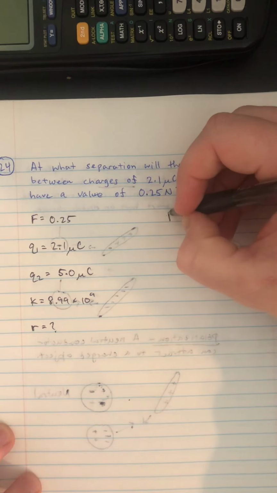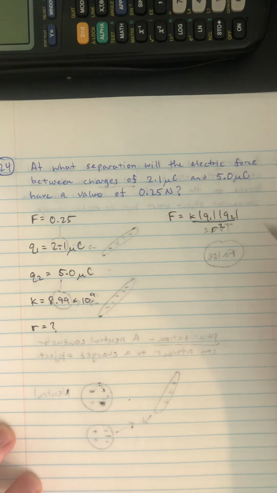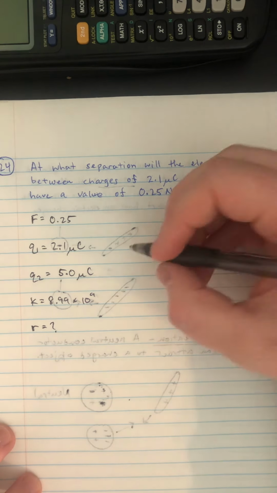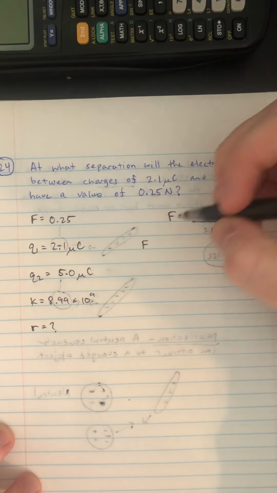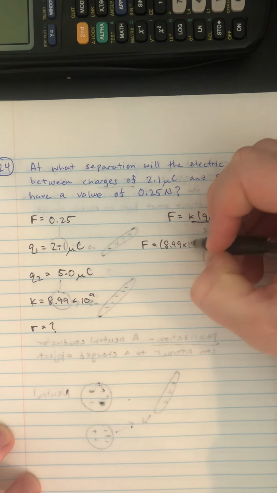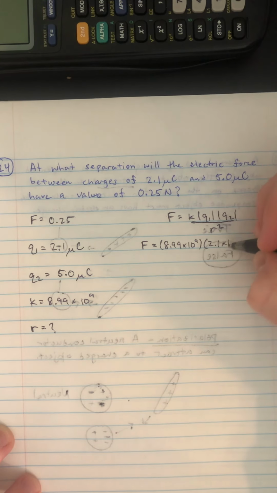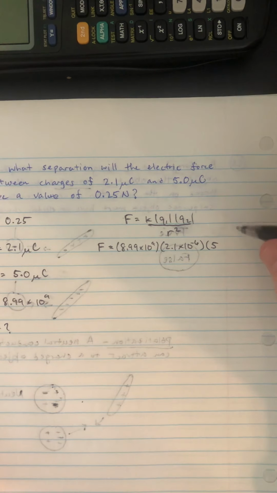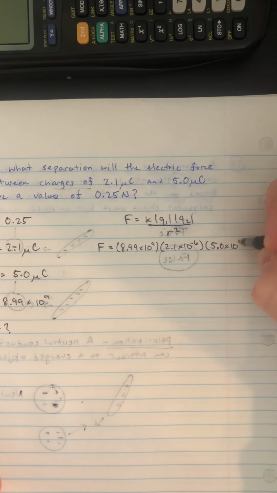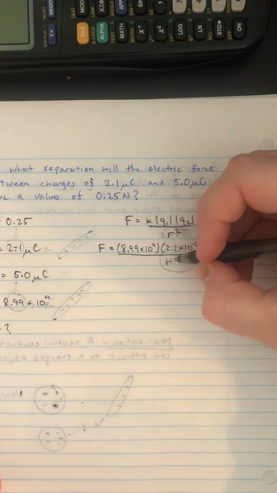So we start with our Coulomb's law. F equals K, Q1, Q2 over R squared. We plug everything in. 8.99 times 10 to the 9th, 2.1 times 10 to the negative 6th, 5.0 times 10 to the negative 6th, divided by r squared.